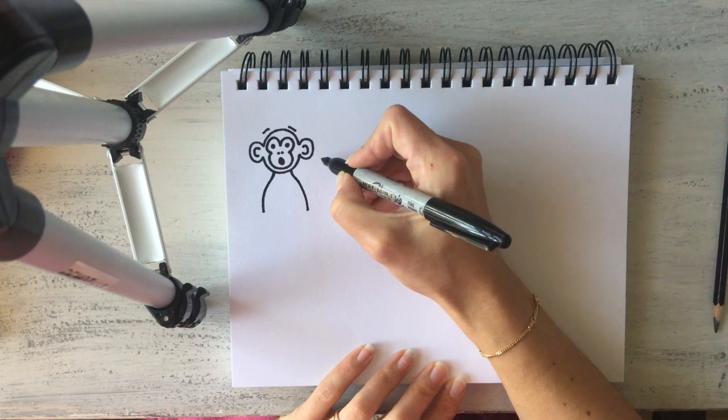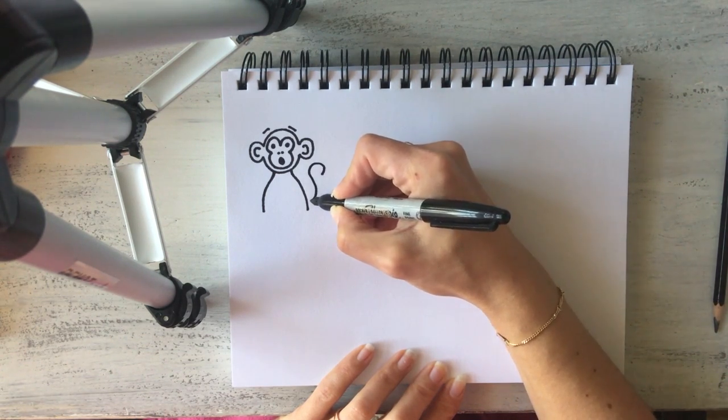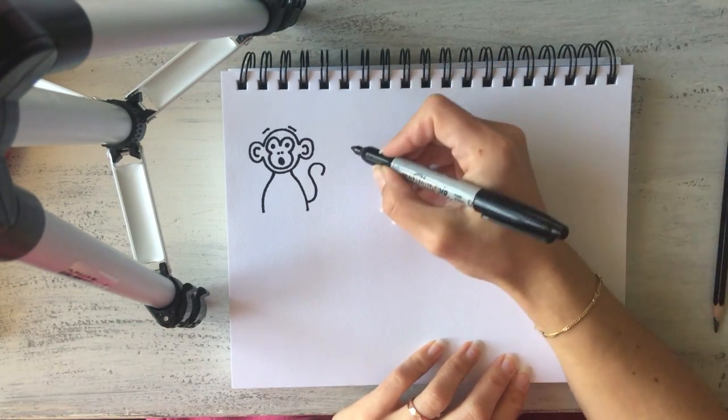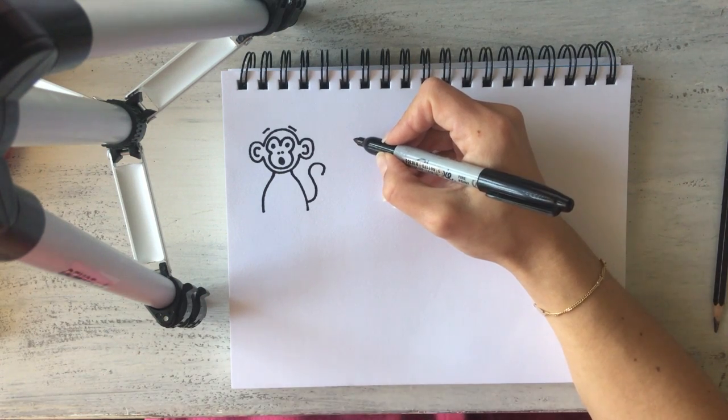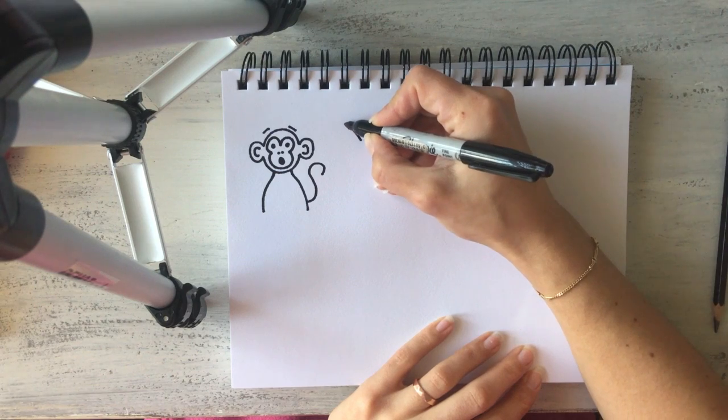He looks like a silly monkey. And we're going to give him a little tail, so like a little S shape, like that. So there's your monkey. We're going to do an elephant now, a big elephant. So obviously we know elephants have big ears. So I'm going to start with this ear.